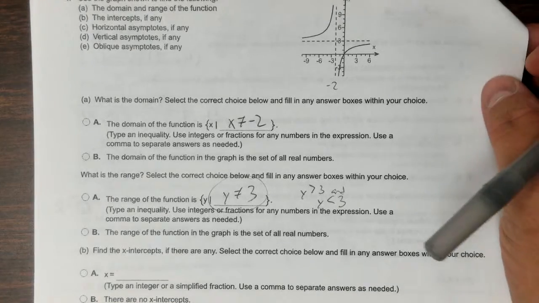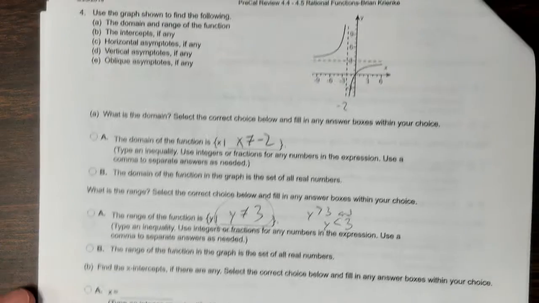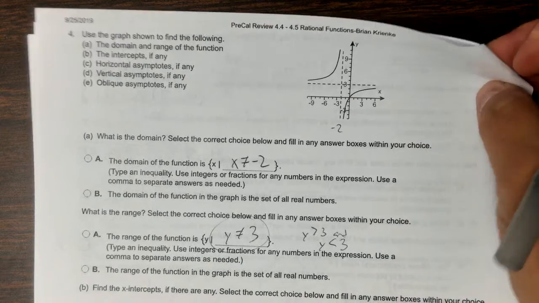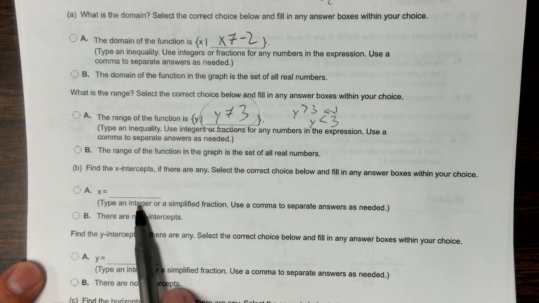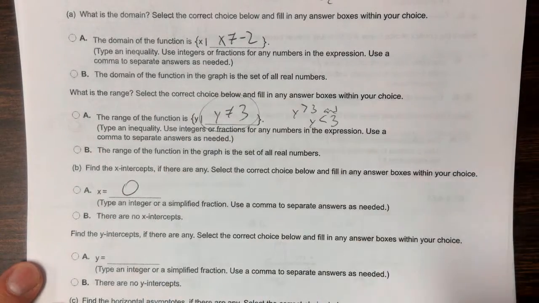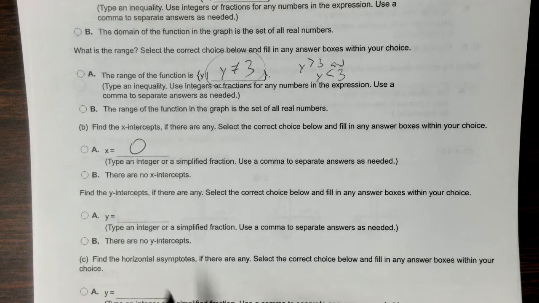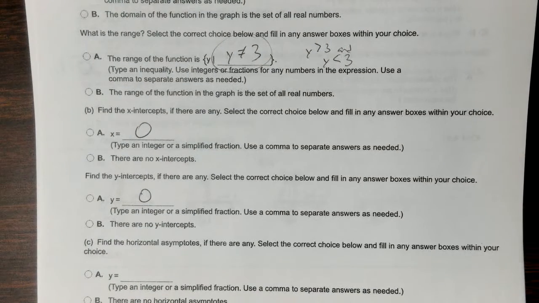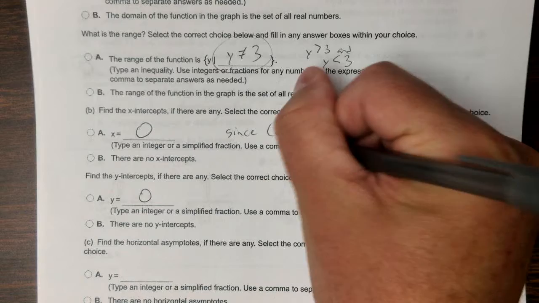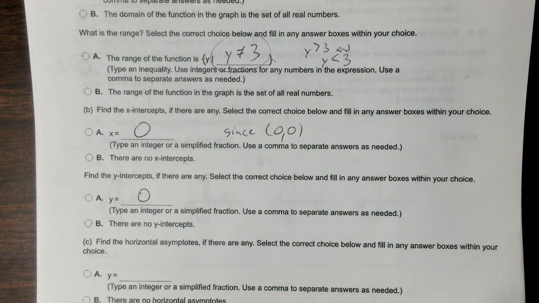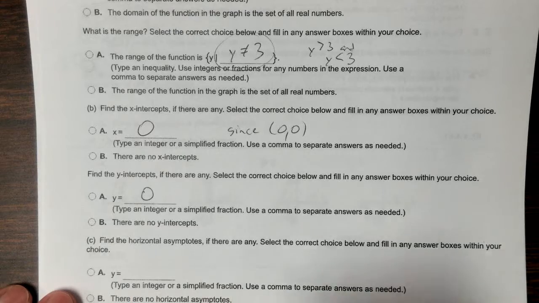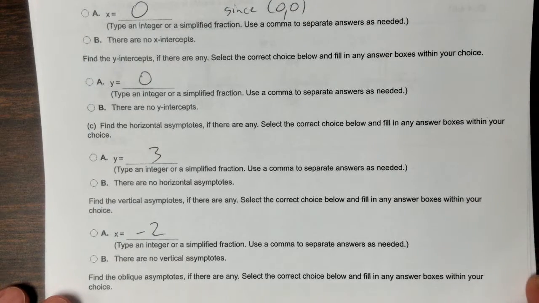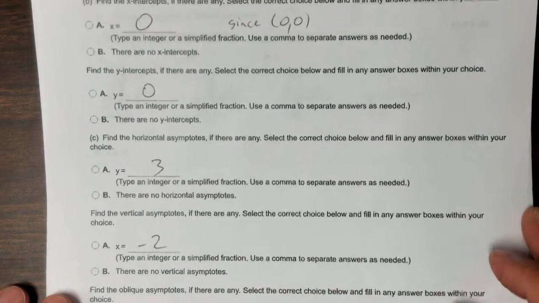Any questions? Okay, then for the x-intercepts, it's at 0. Well, it's at 0, 0, but it just wants an integer or a fraction, so we put 0. Don't put 0, 0 there. And for the y-intercept, it's the exact same thing, since it was 0, 0. And then the horizontal we said was at 3, and the vertical at negative 2. Yeah, all the answers are A, but then you got to put the numbers.